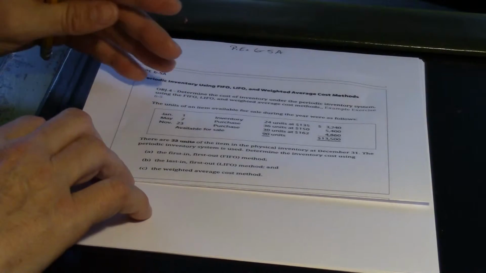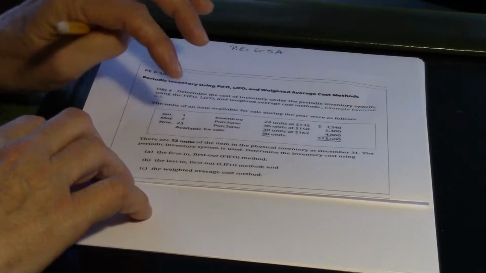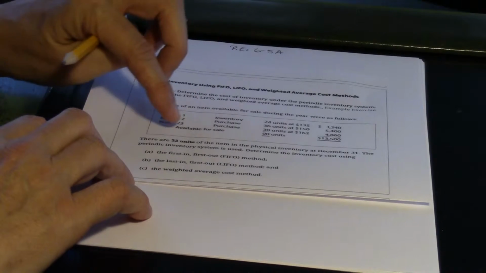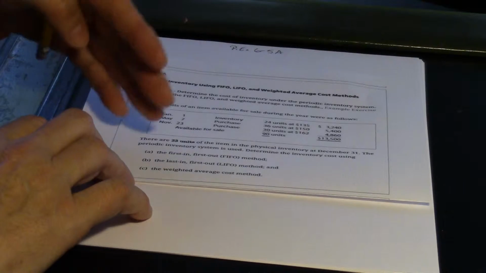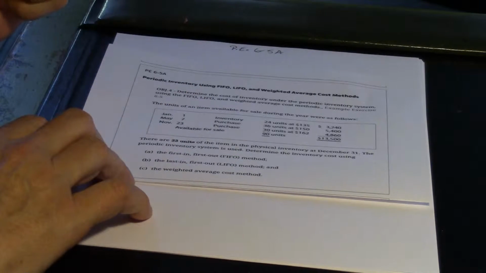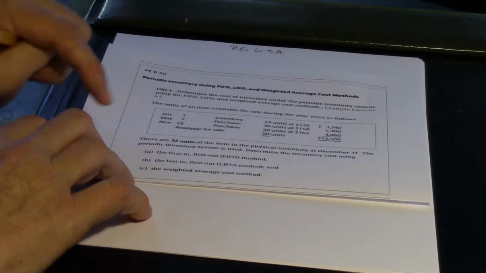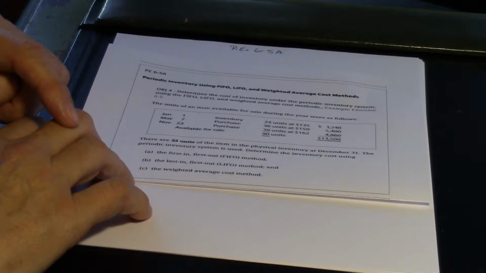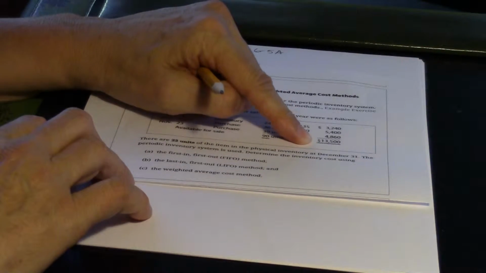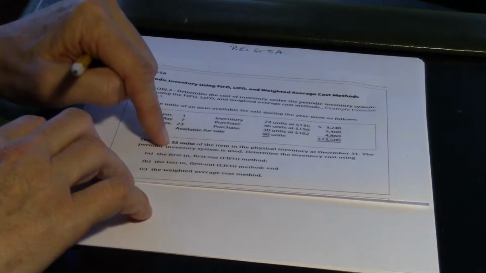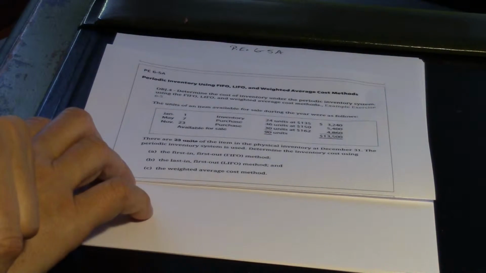So in order to do our calculations, we need to understand how many units are left in the inventory so we can calculate what their value is based on one of these 3 methods. And once we know what the value in inventory is, we can just calculate cost of goods sold because we know how much we paid for everything. So we just subtract the inventory balance from the amount we paid for everything, and we know what our cost of merchandise sold is. So let's take a look at this.